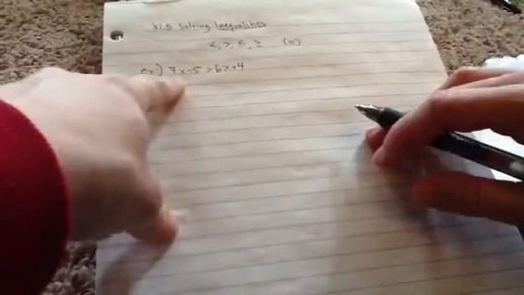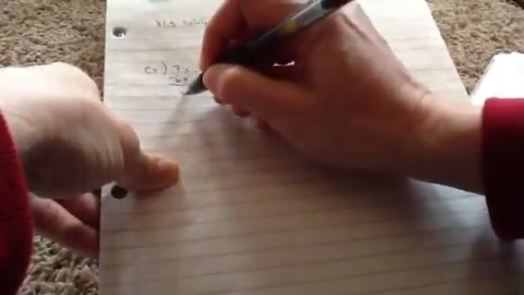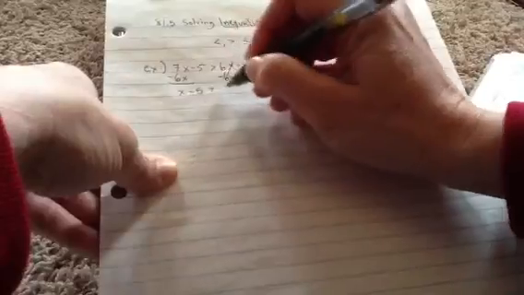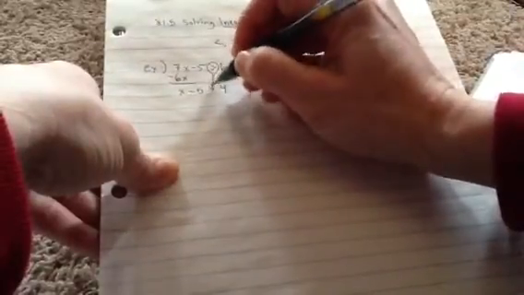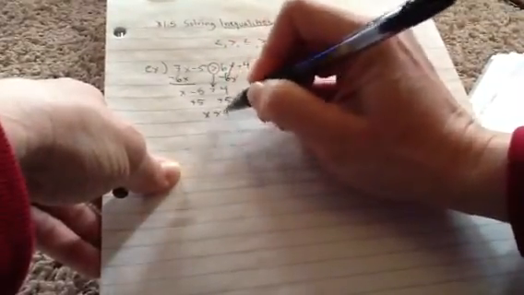7x minus 5 is greater than 6x plus 4. This is just a normal inequality where we want to get all the letters on one side and the numbers on the other. So first I'm going to subtract 6x from both sides, leaving 1x, but everything else stays the same. Then I'm going to add 5 to both sides, and we have x is greater than 9.